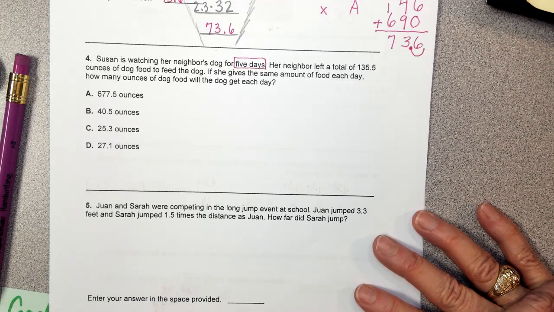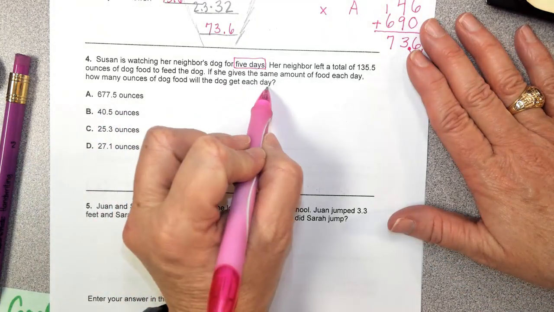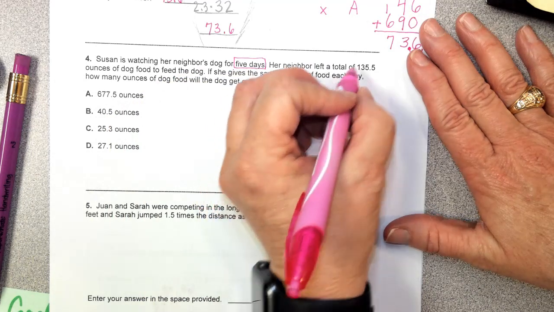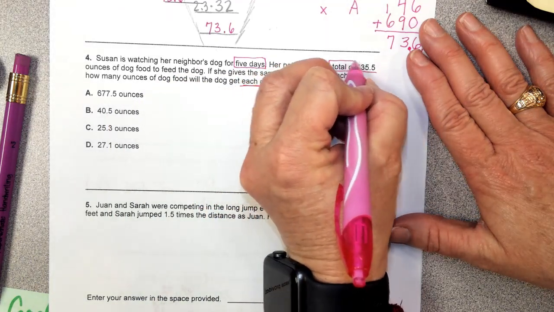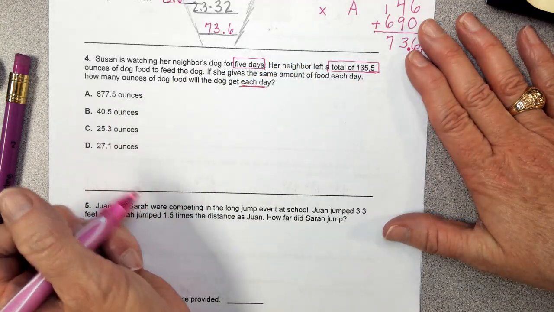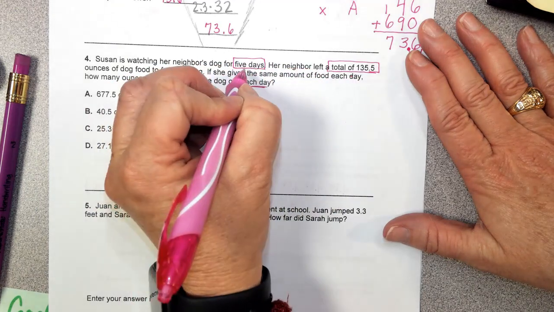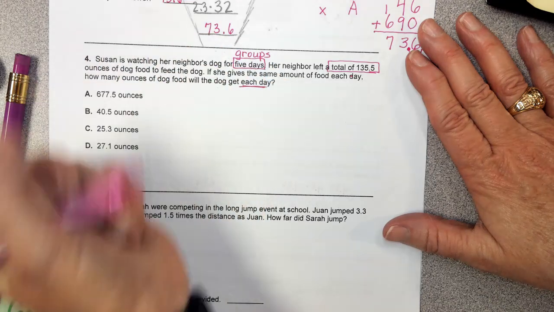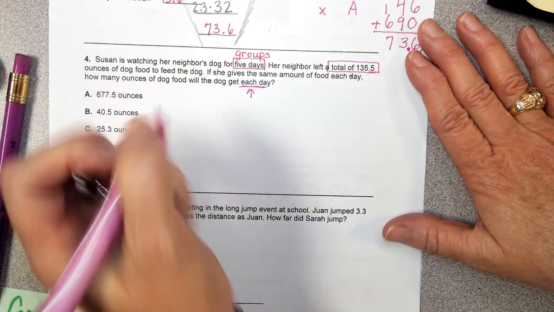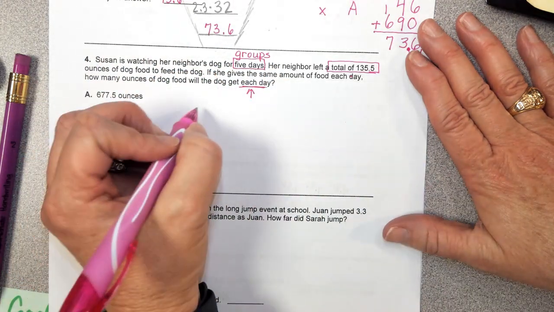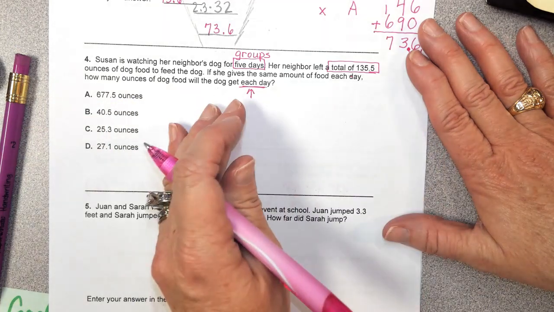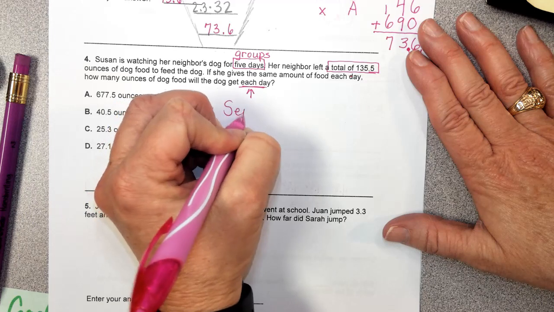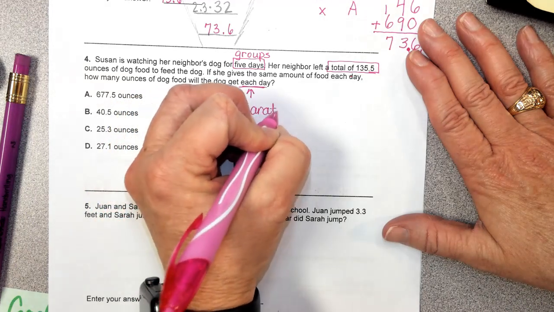So when I think about the dog getting food each day, what I do have is the total. And I'm going to be separating that total over 5 days, 5 groups. And I want to know the each amount, which tells me I'm going to be separating this, which means I will be dividing. So we're separating into equal groups.